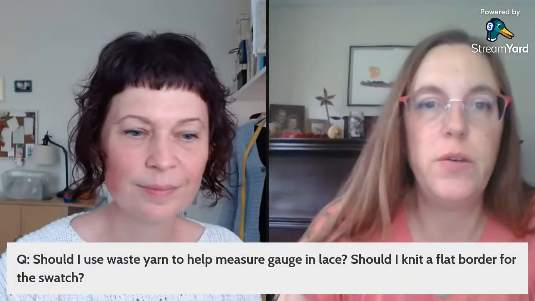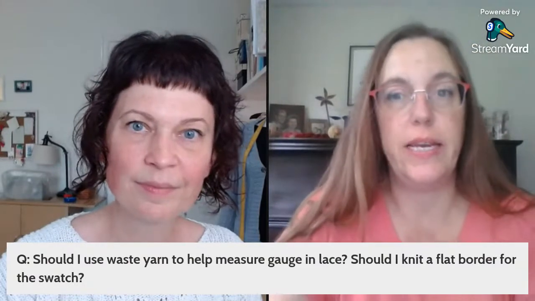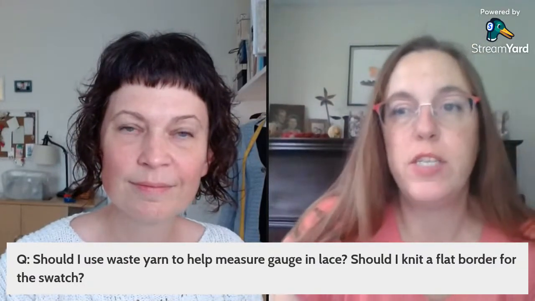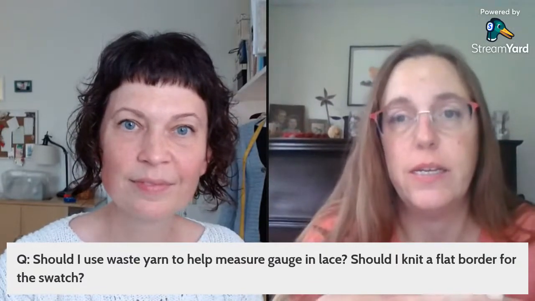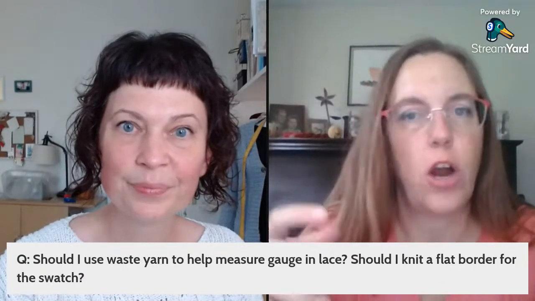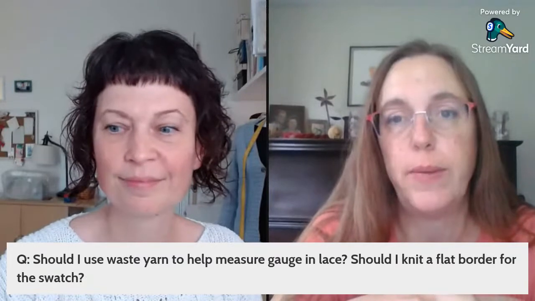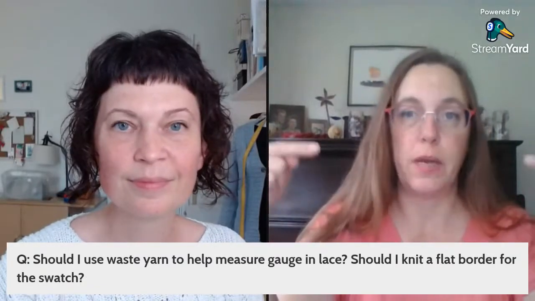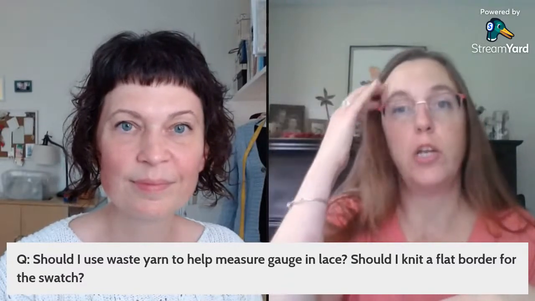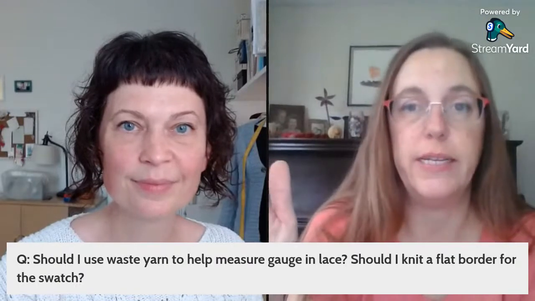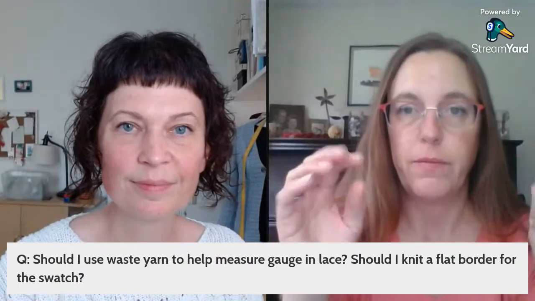Sure. Yeah, we got more questions about tech editing. So why don't we, oh, here's this one. Should I use waste yarn to help measure gauge in lace? Should I knit a flat border for the swatch? We had been talking again about ways to measure gauge in tricky stitch patterning, dark yarn, tips about that.